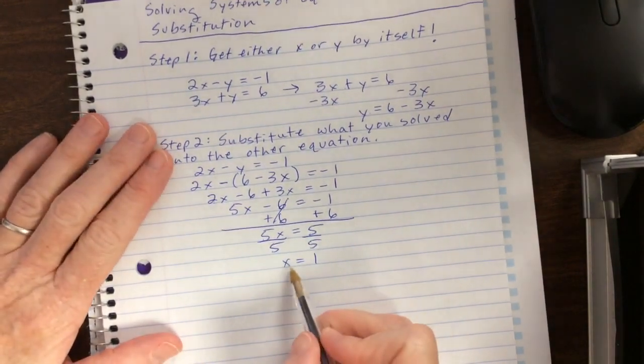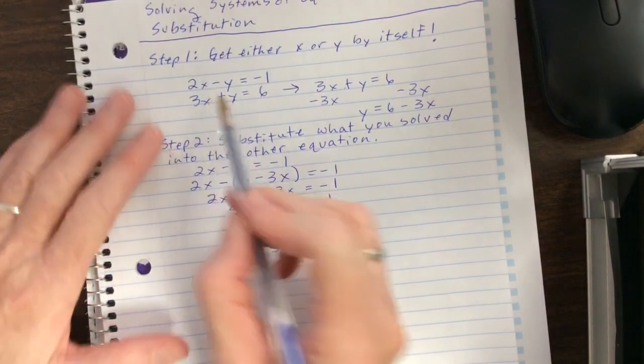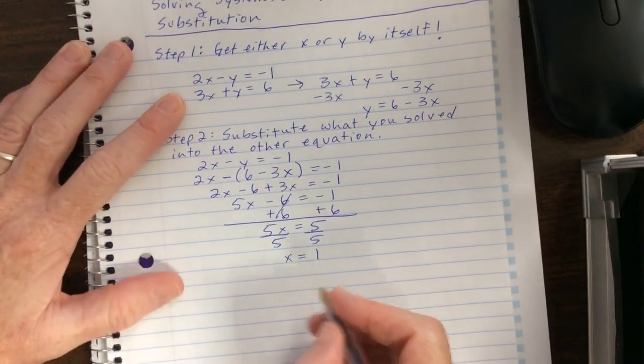So since we know x is equal to 1, we can plug this in this equation and get y.